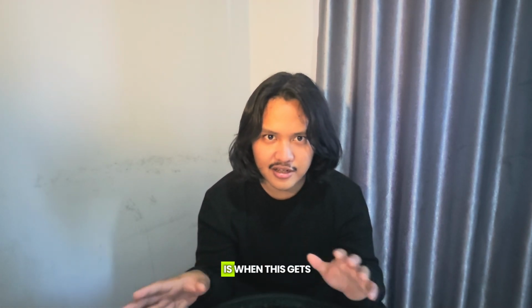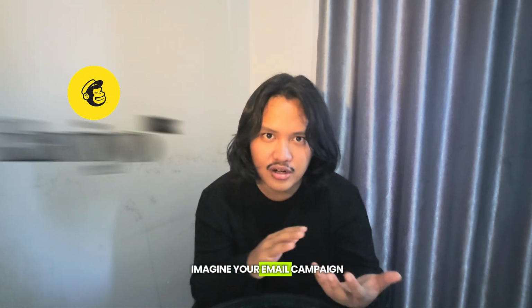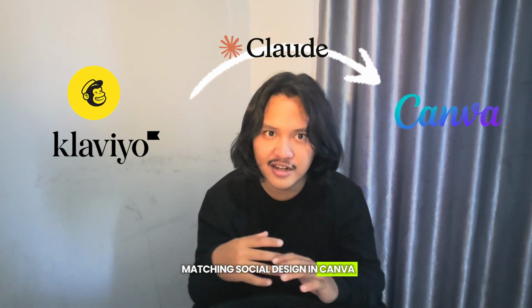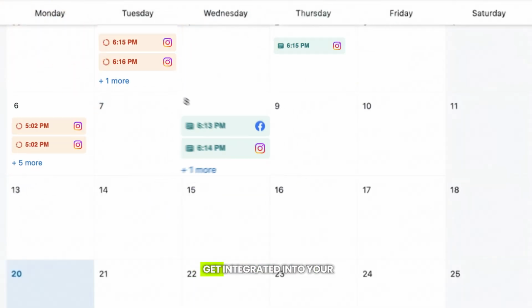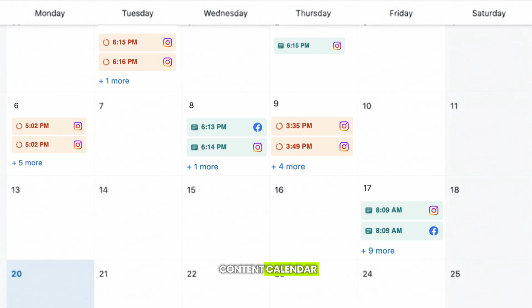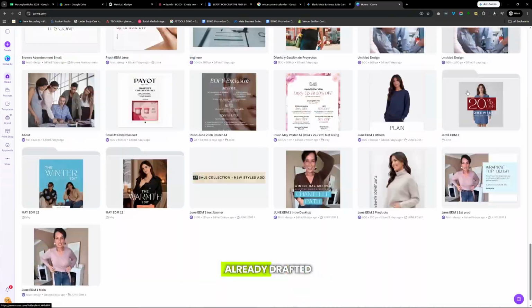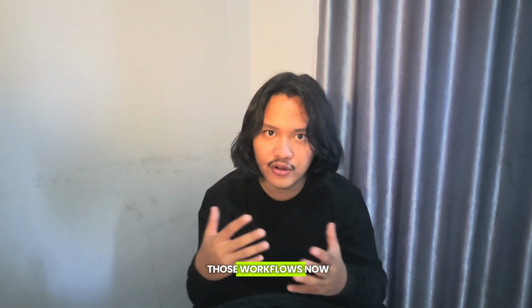What gets really interesting is when this gets connected to the rest of your marketing tools. Imagine your email campaign briefs automatically trigger a matching social design in Canva, or your weekly promotions get integrated into your content calendar, even with designs that are already drafted. That's the direction where this is heading. We're building and testing those workflows now.